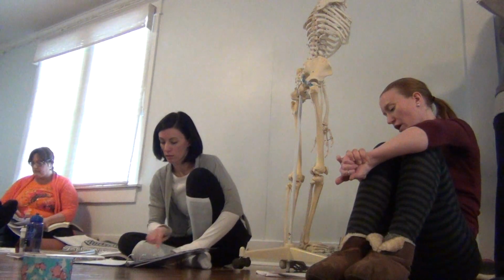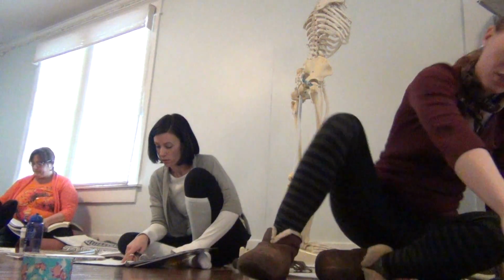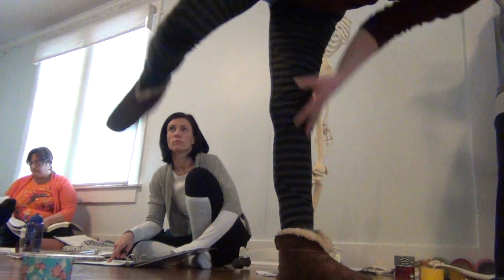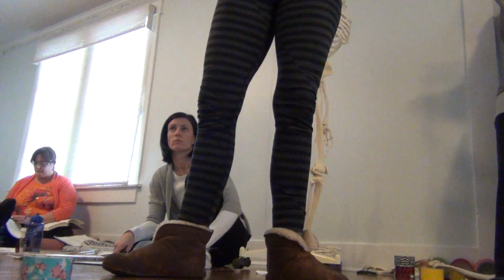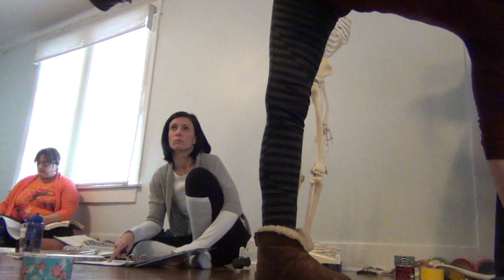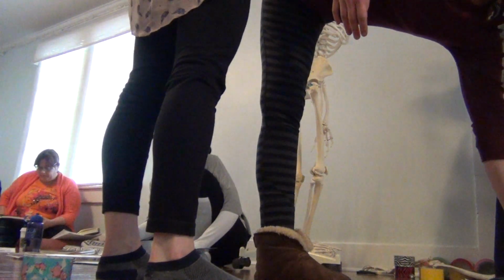We said for our strengtheners, we said Ardha Chandrasana. Just because you're in extension, you're in the adduct... External rotation. Yeah, external rotation. So go into Ardha Chandrasana. Right, this leg is not really extending. Extension would be back this way. This is really abducted. Does that make sense?